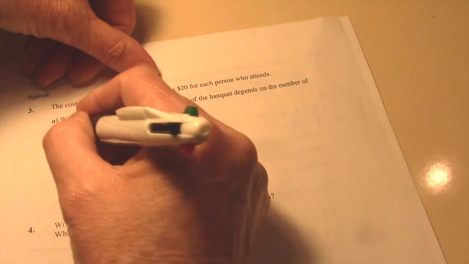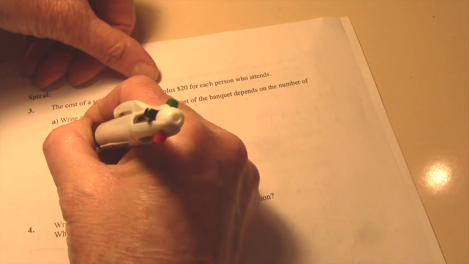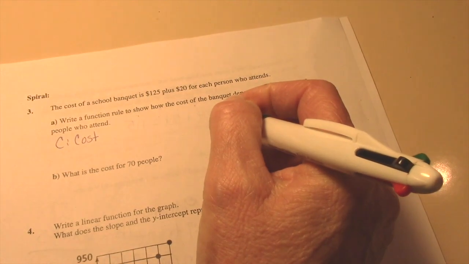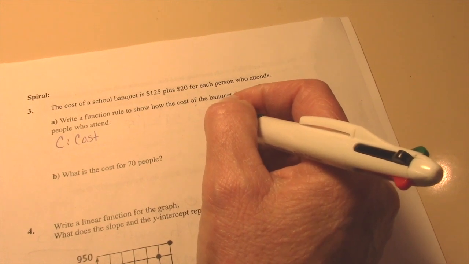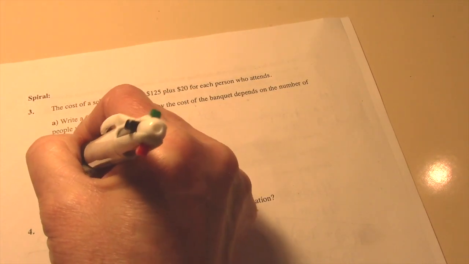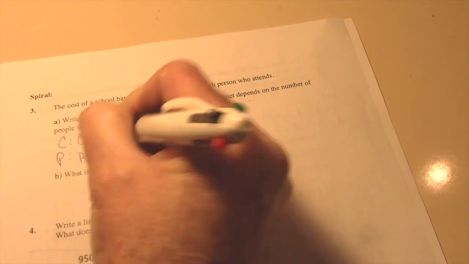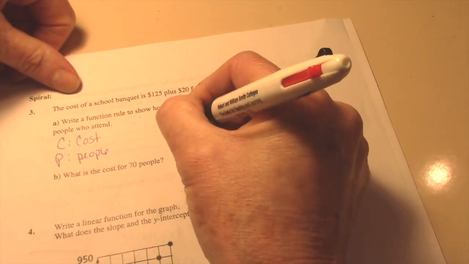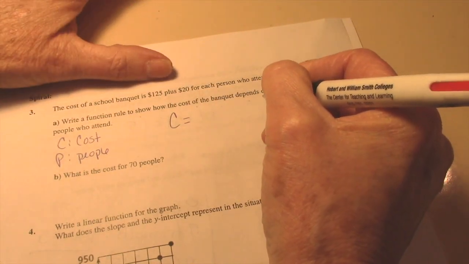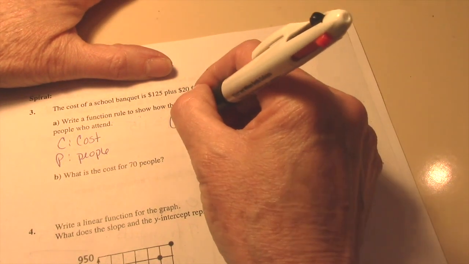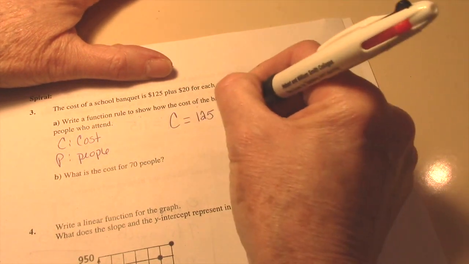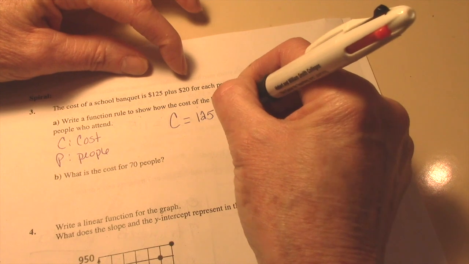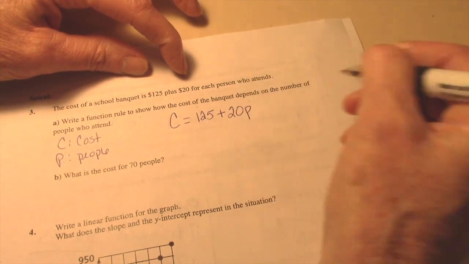Okay, so let's use C for cost, right? Total cost. And then we could use the letter P for people, number of people. Kind of common sense. Cost would equal, what are they going to charge me right away in the very beginning? $125. Plus, how much? $20 per person.